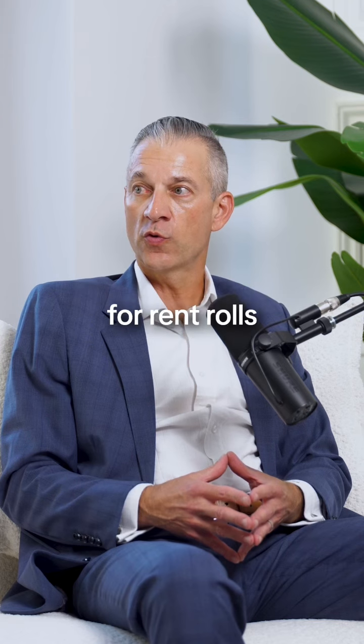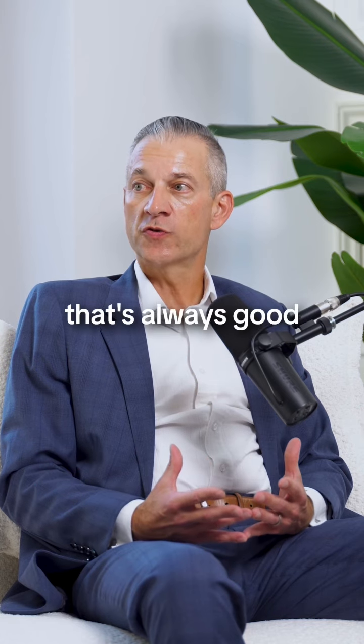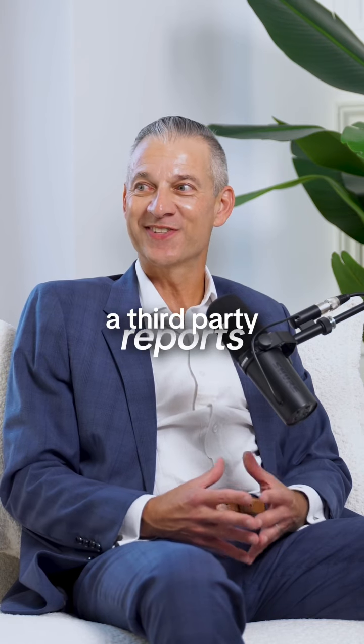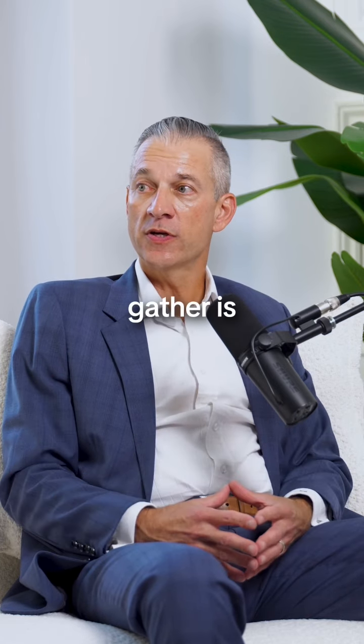From there, you start to compile or collect information specific to the assets. So you're looking for rent rolls, historical operating statements, property taxes. If they happen to have third party reports, that's always good to have. When I say third party reports, I mean appraisals, environmental, structural reports.